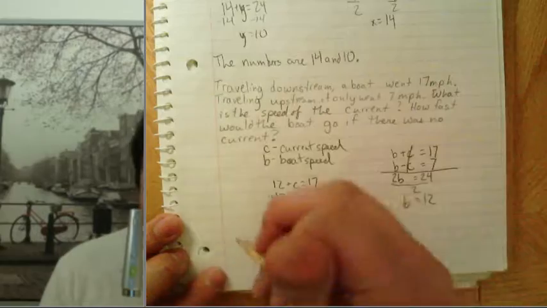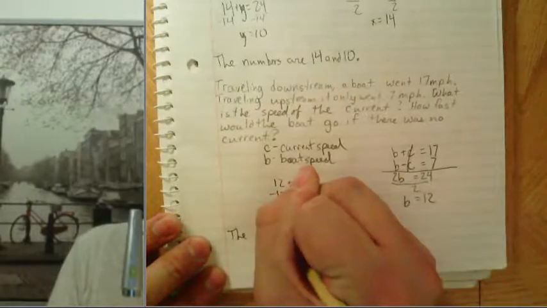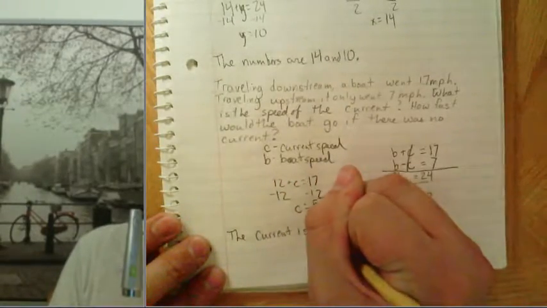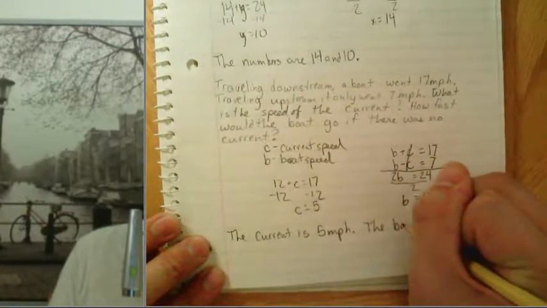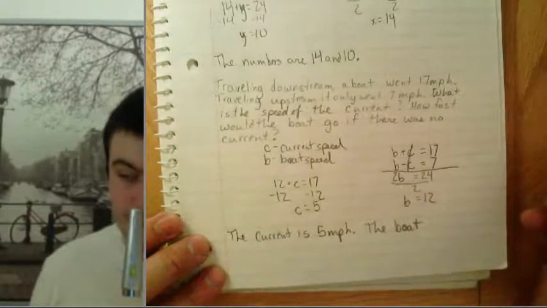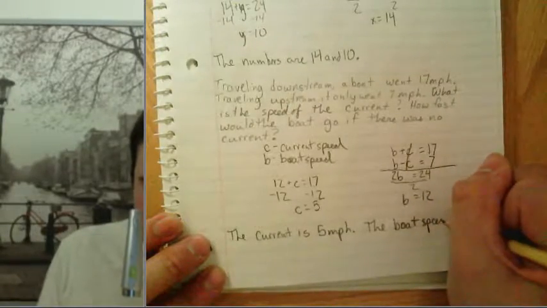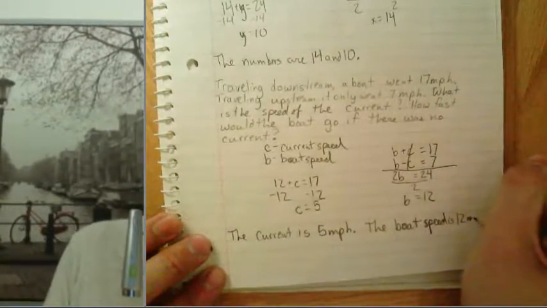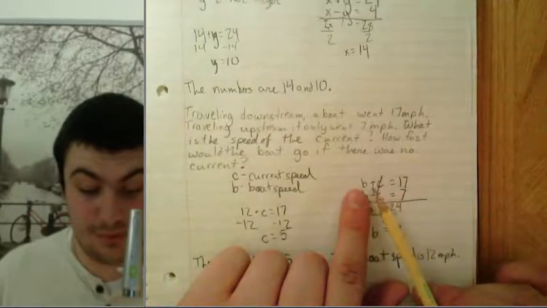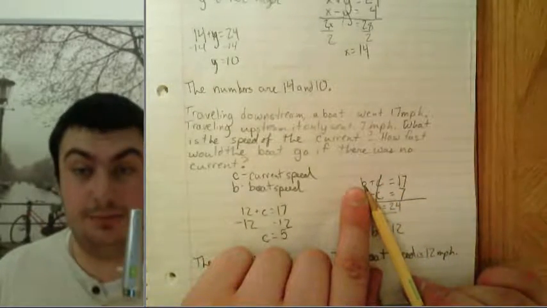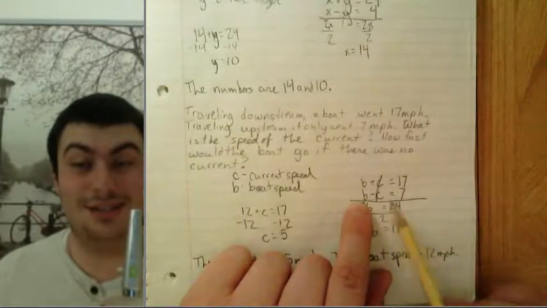We go to a sentence. It first asks what is the speed of the current. The current is 5 miles per hour. If the boat went without any current, the boat speed is 12 miles per hour. So for now, we're just working with pretty simple sums where going downstream, we're going with the current, so the boat plus the current is one speed. Going upstream, against the current, the boat minus the current is another speed.